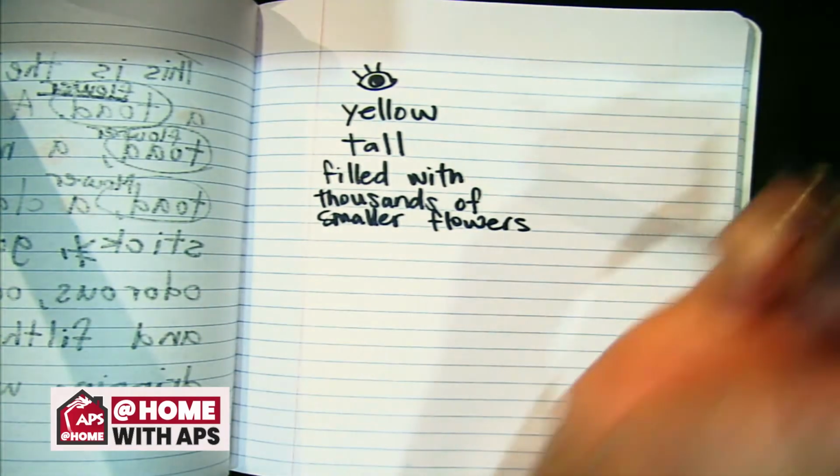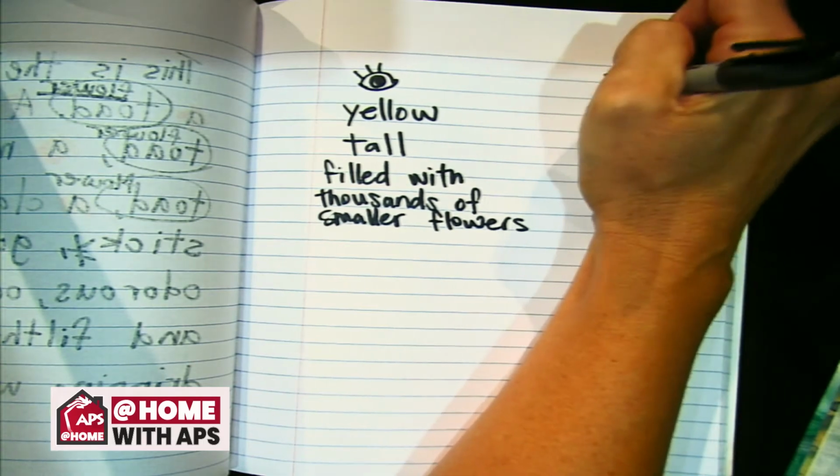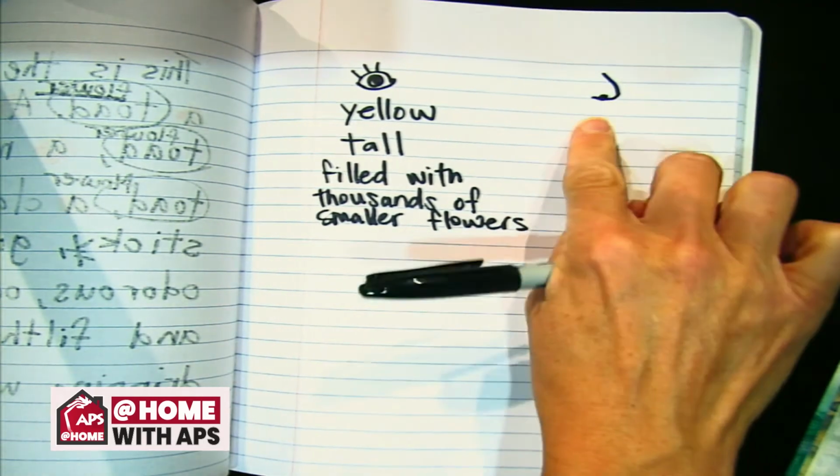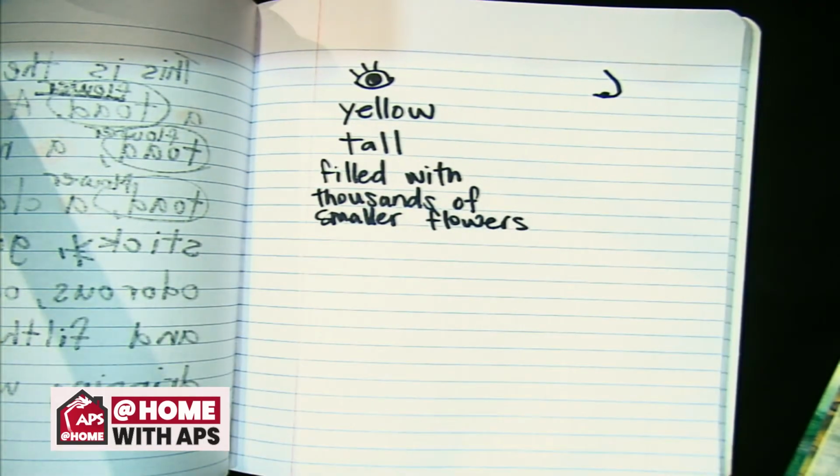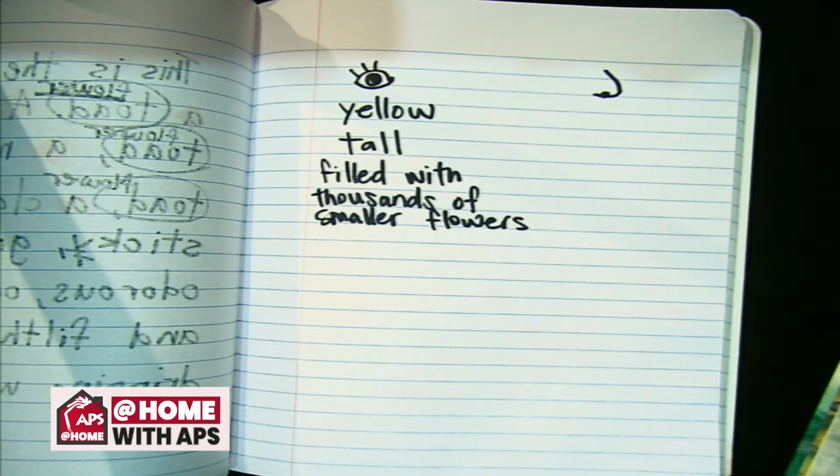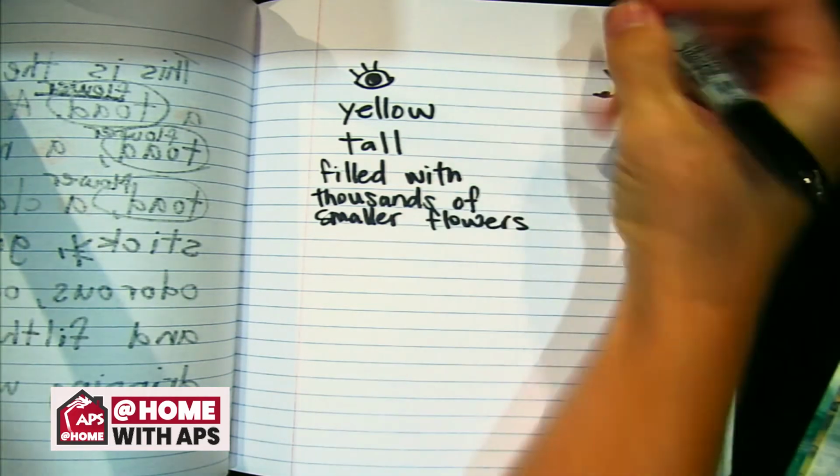Next, let's talk about the aroma. That's one of our words of the day. I put kind of the side profile of a nose. Now, the sunflowers don't have a very strong aroma. I can't really smell them from far away. But if I put my nose right in the center, it has a very light aroma.